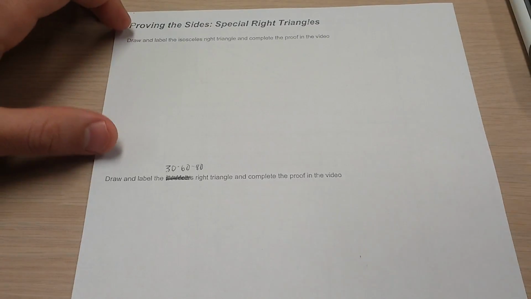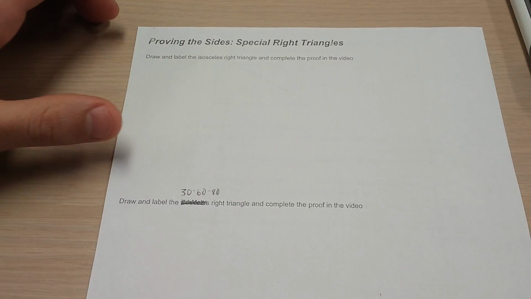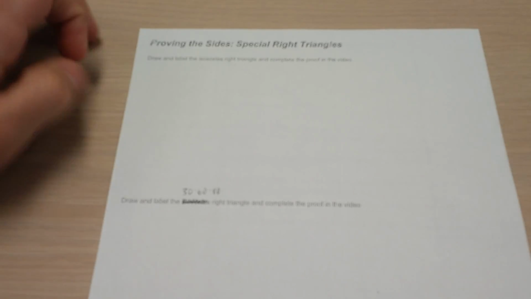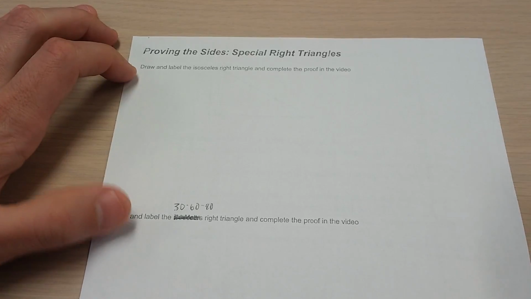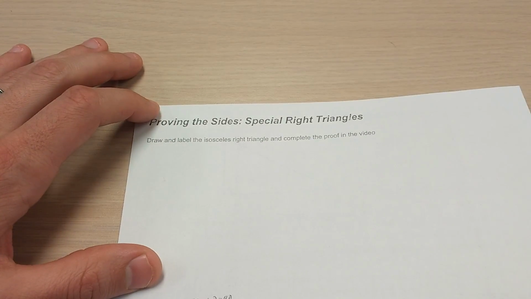All right, so we're going to start with the proofs of the two special right triangles that you guys should remember from Math 2. But if you don't, that's kind of what this video is for. So the first is an isosceles right triangle.